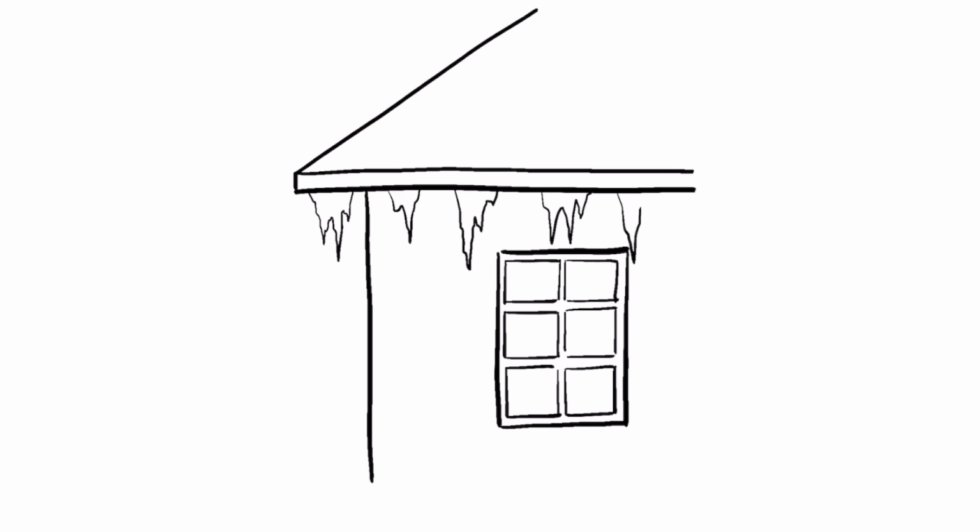Icicles form when the snow on the roof melts and the water slowly drips down, but freezes back before it falls. To add some detail to our icicles, draw some really thin, wavy lines across them for some texture as the water freezes layer by layer. Some of these can even look droopy like the icicle is melting. That's looking pretty good.